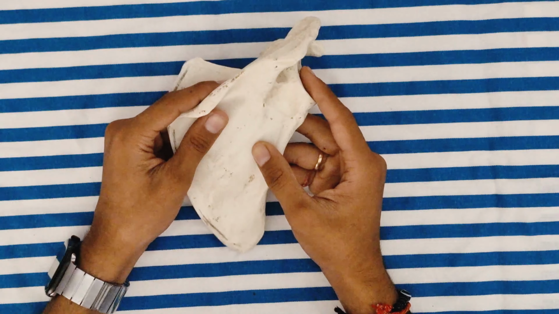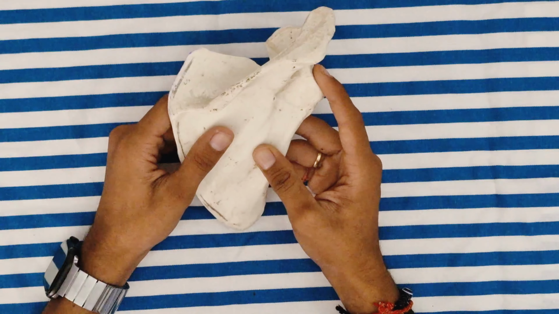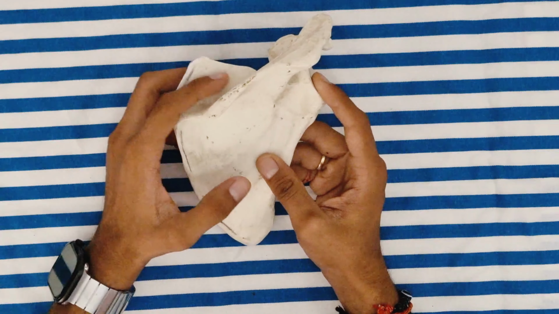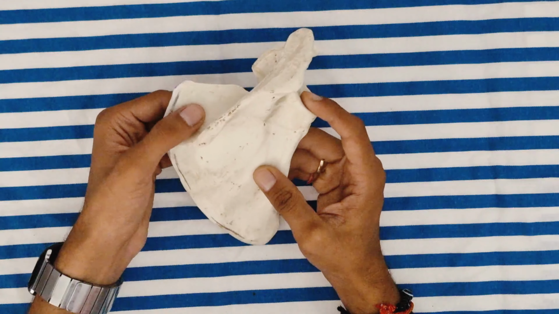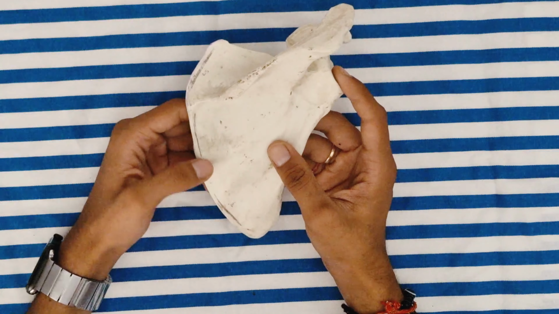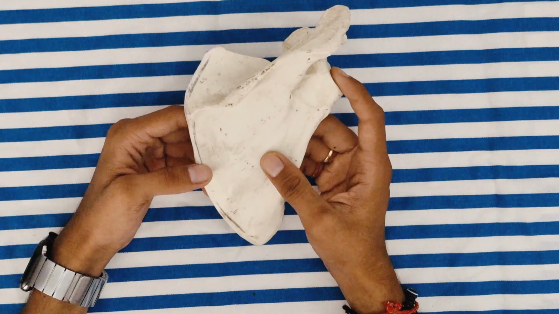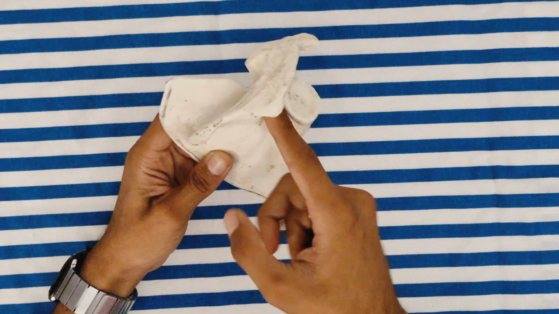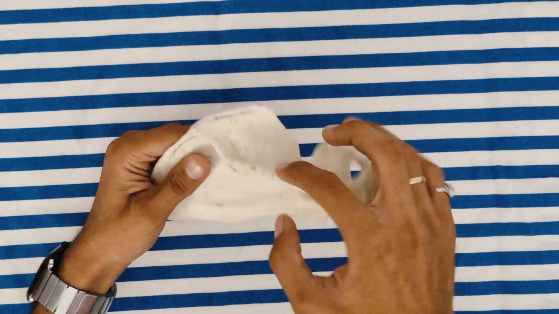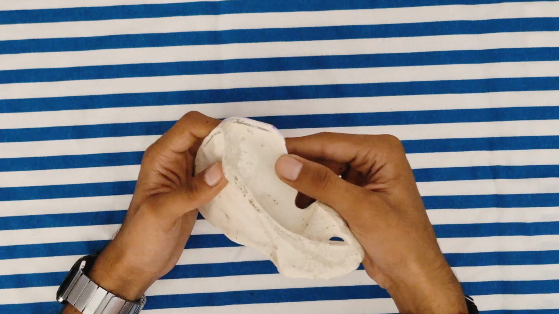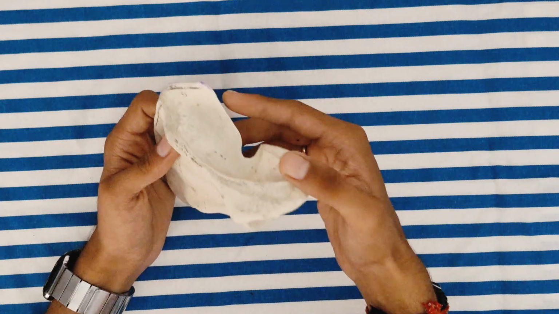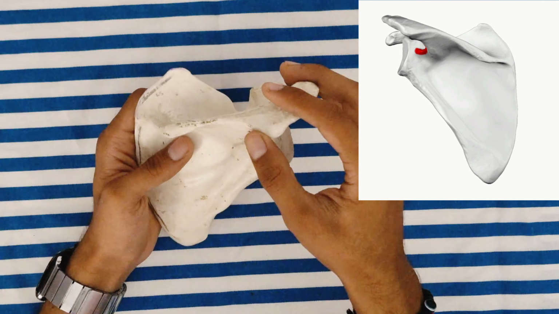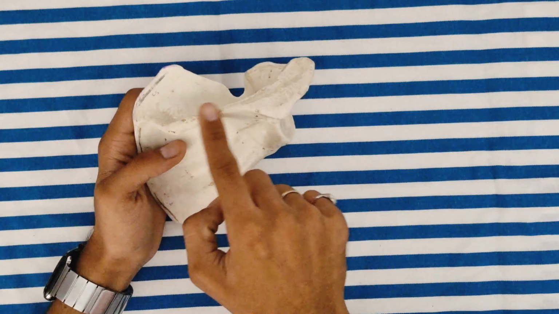The anterior border has the attachment of the dorsal surface, the lateral border has the spinoglenoid notch, and the posterior border has the insertion of the trapezius muscle.